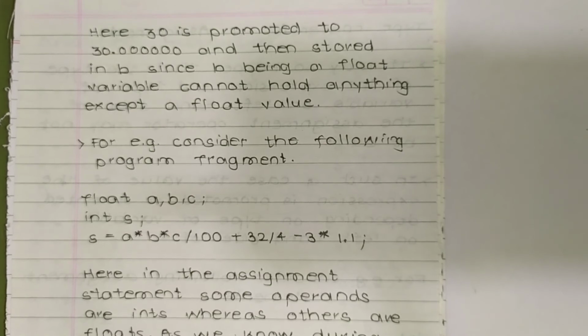For example, consider the following program fragment: float a, b, c; int s = a * b * c / 100 + 32. This is the assignment statement.